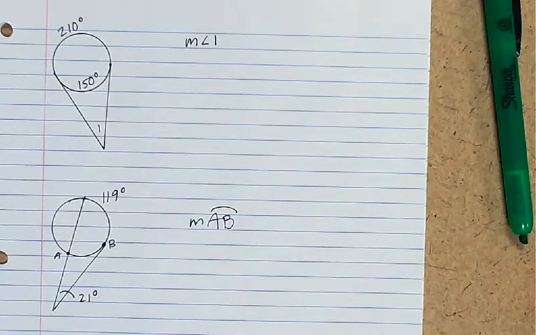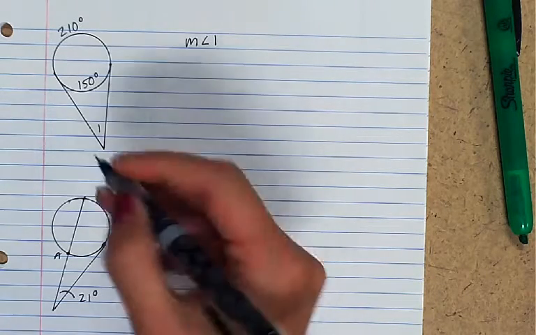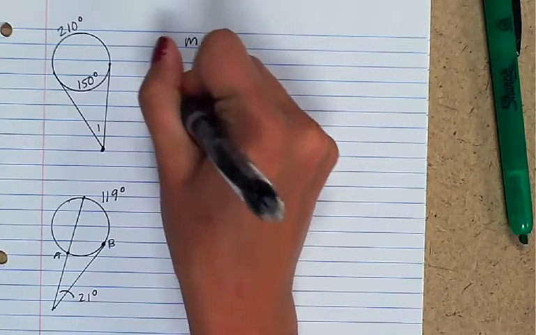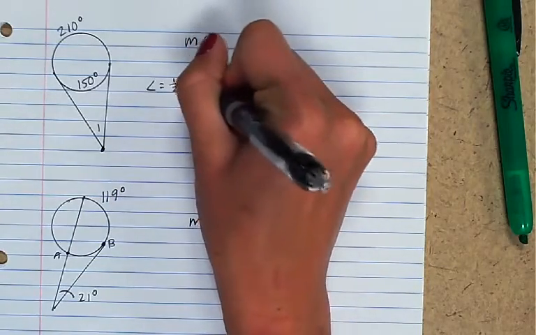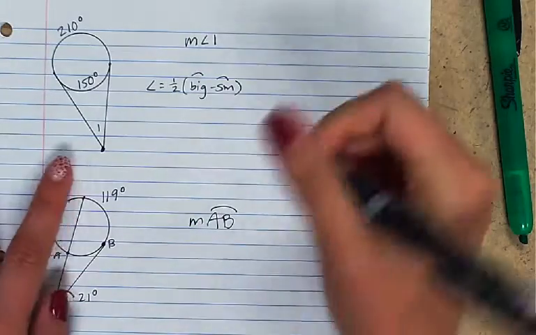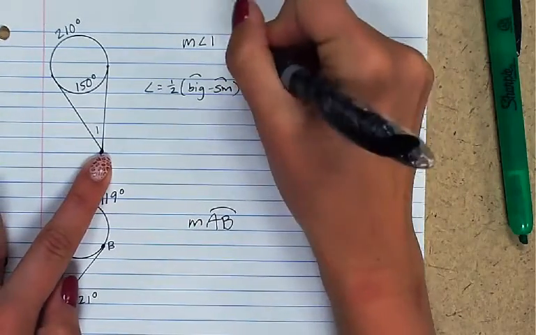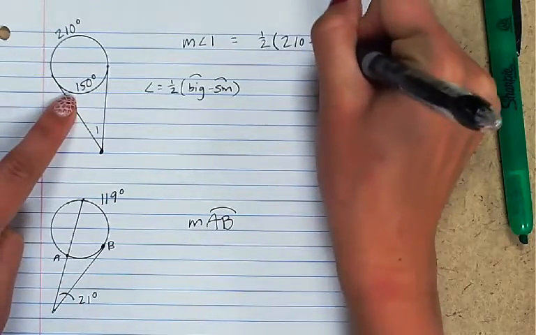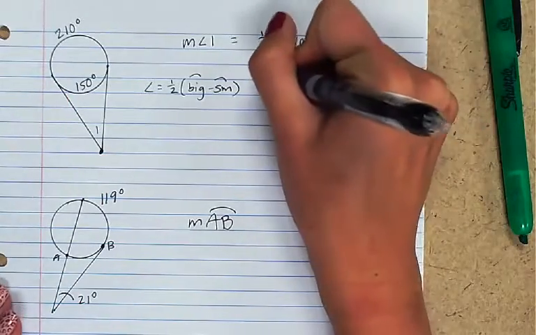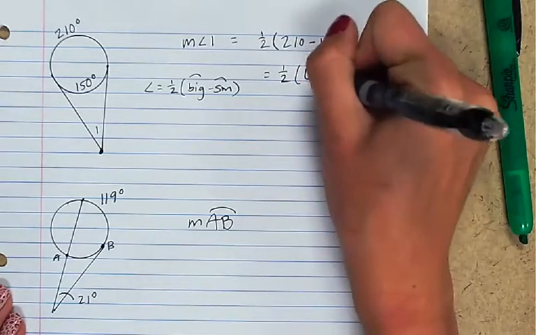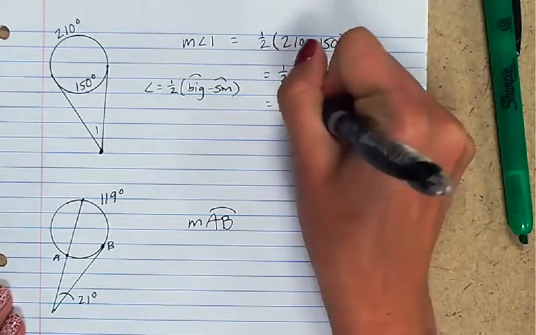These ones look a little different, but you're still going to do them the exact same way. Remember, the only thing that you need to worry about is where the vertex is. So this one, the vertex is outside. So again, the angle is half of the big arc minus the small arc, like that. So we're looking for the measure of angle 1. So the angle is going to be half of bigger arc minus littler arc. So 210 minus 150 is 60. Half of 60 is 30 degrees.